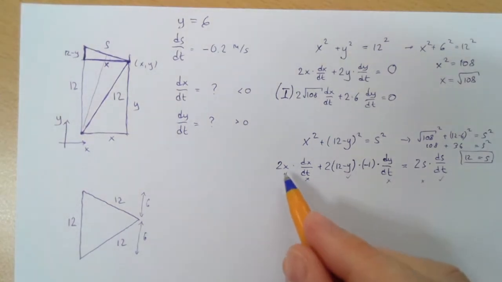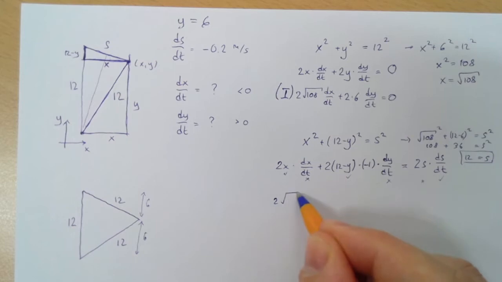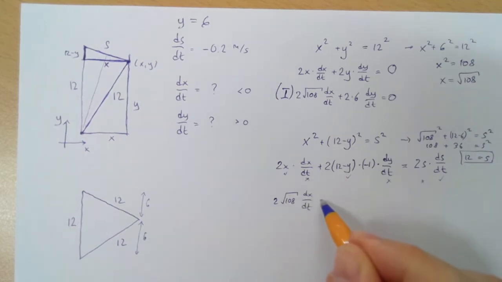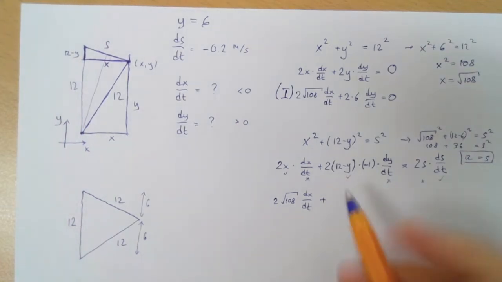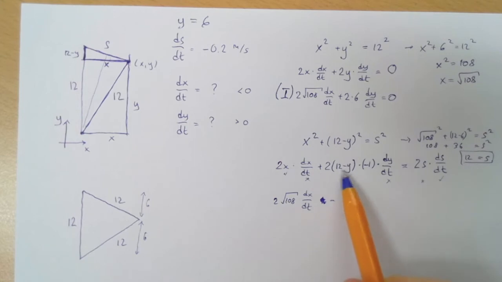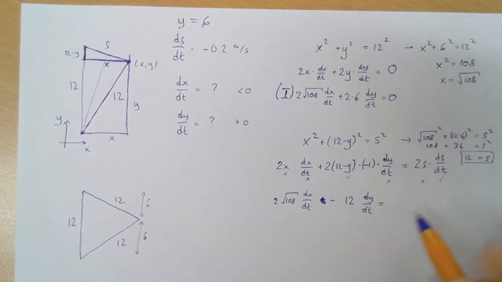So 2 root 108 dx/dt plus, oh, it's going to be minus 12 dy/dt equals 24 times negative 0.2. 24 times negative 0.2.